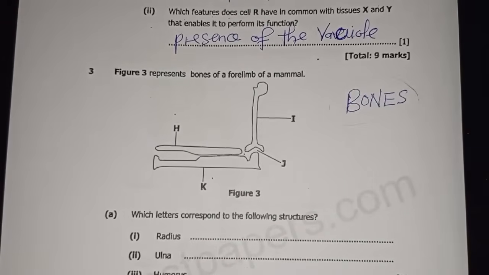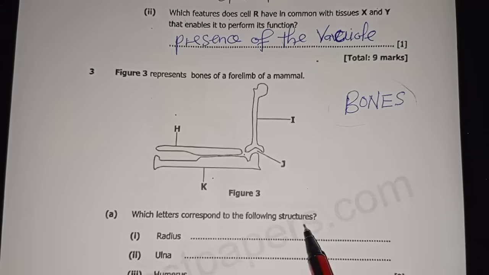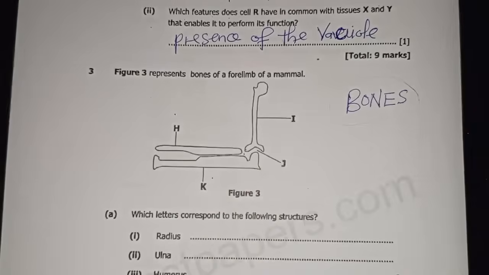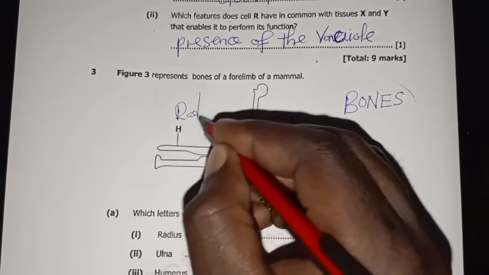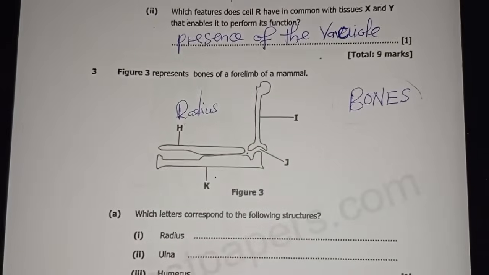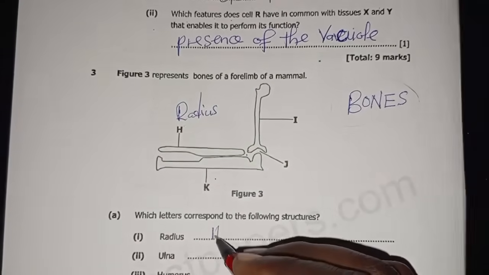You are able to study through all these things. So now the first question: which letters correspond to the following structures? This particular structure, we've got a radius. Where do we get to find the radius? The radius is this H that is here. So you say that is radius. I'll just label them here like this.